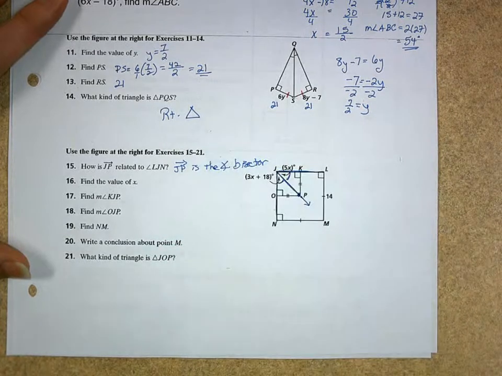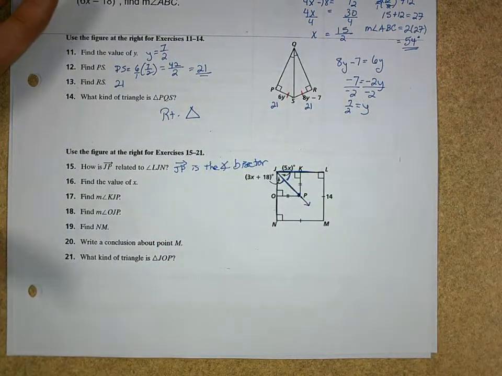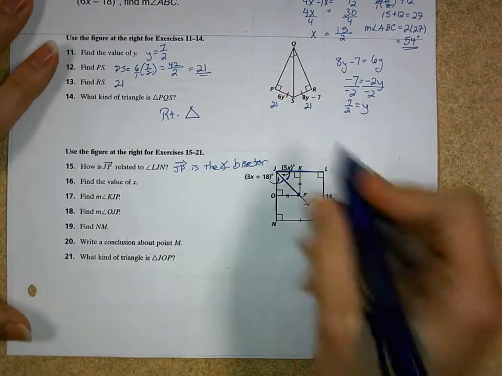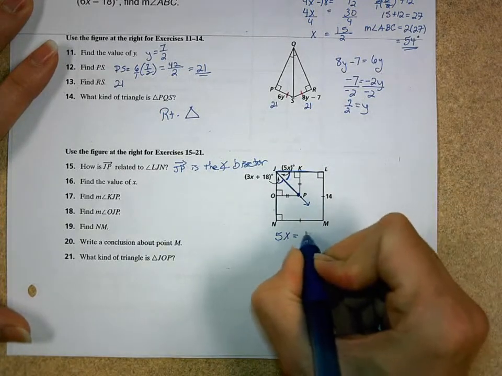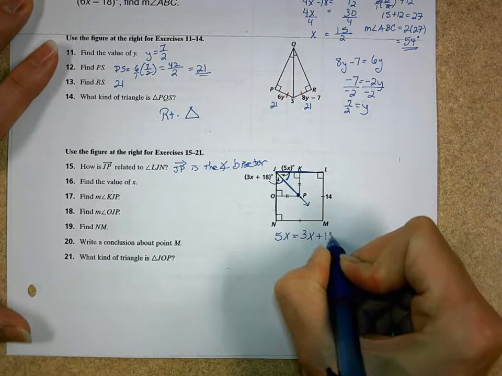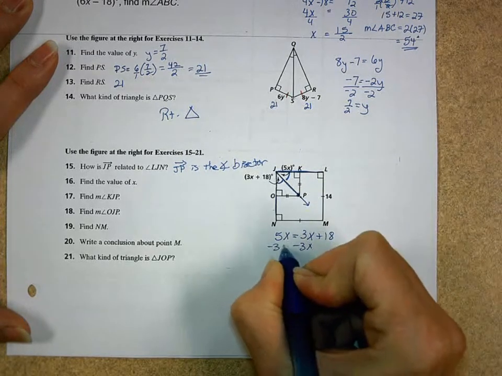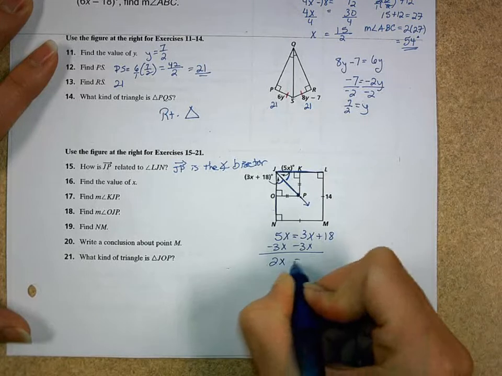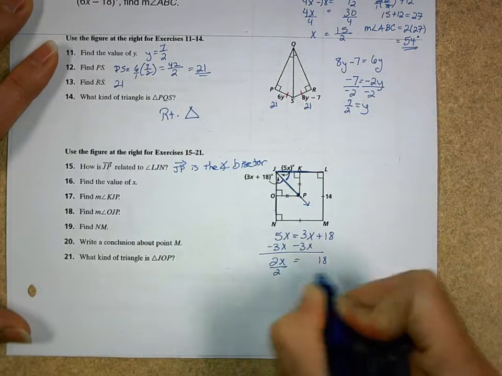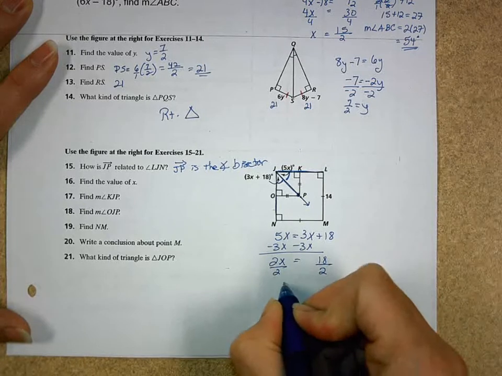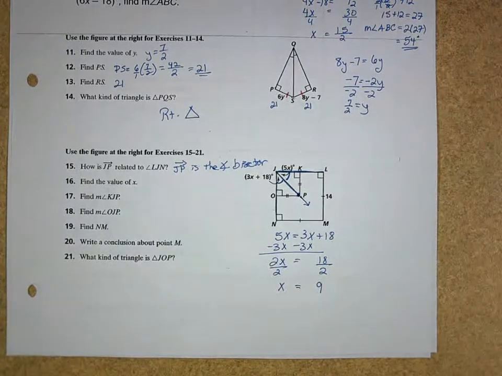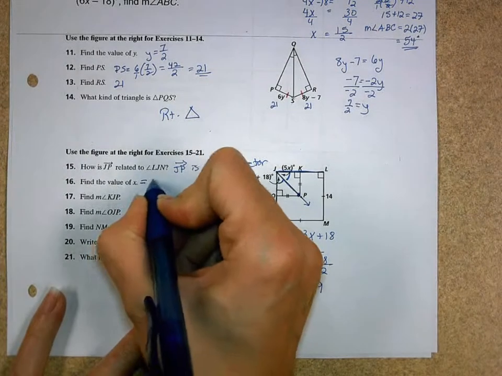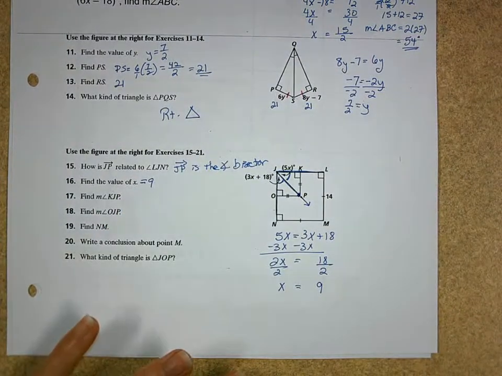Now, when that's the case, we should be able to start solving for the different things. So first thing they ask for, what is the value of x? So I'm going to set the two angles equal because it's the angle bisector. So I get 5x is equal to 3x plus 18. Subtract 3x. Subtract 3x. So I get 2x is equal to 18. Divide by 2. Divide by 2. X is equal to 9. So we put it over here. It's equal to 9.